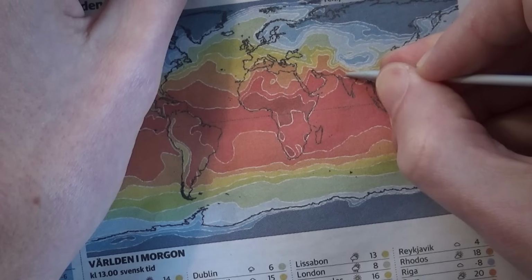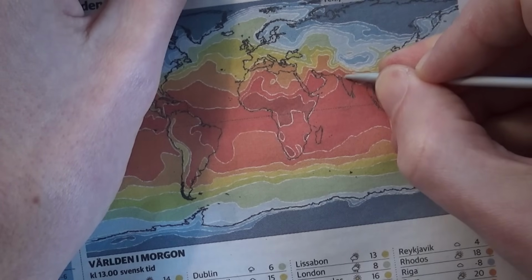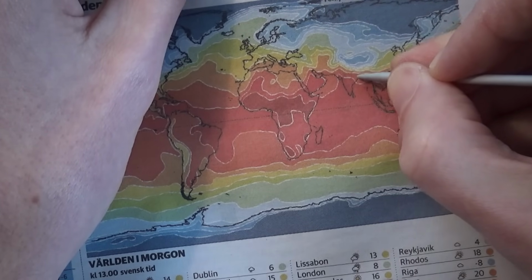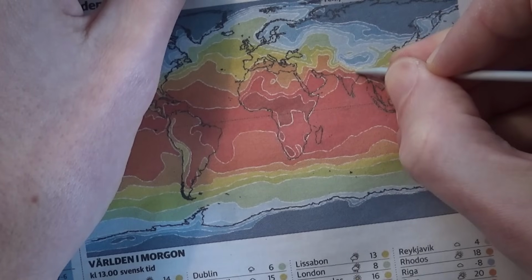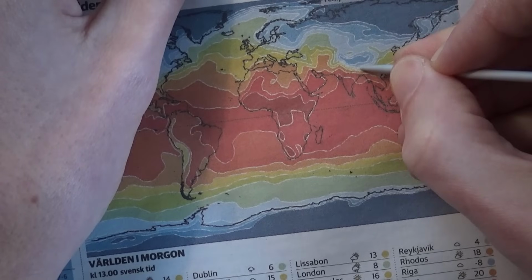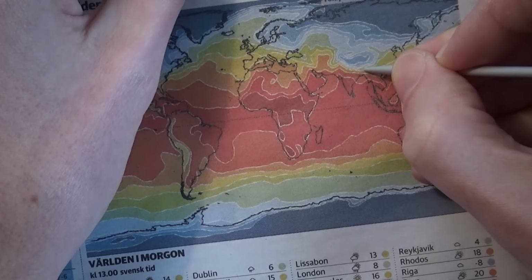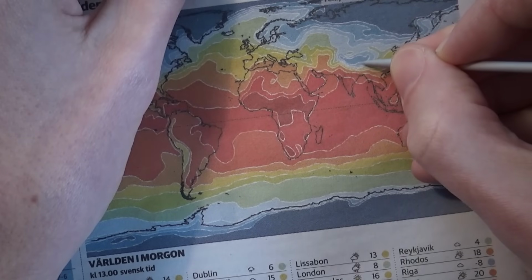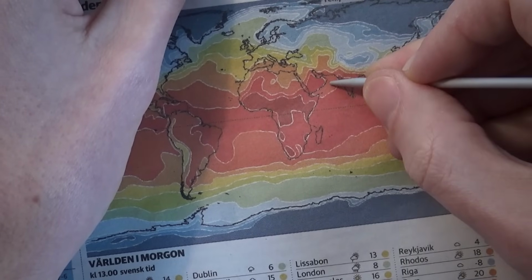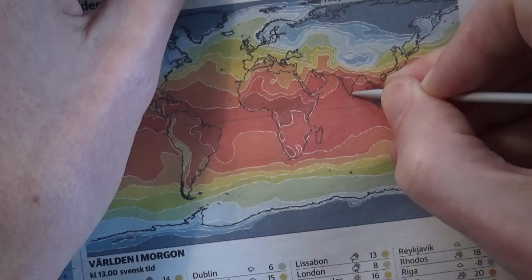And also parts of the Deccan Plateau here in the center, and the eastern part of India, Bangladesh, India and Bangladesh. The northern part of Sri Lanka.